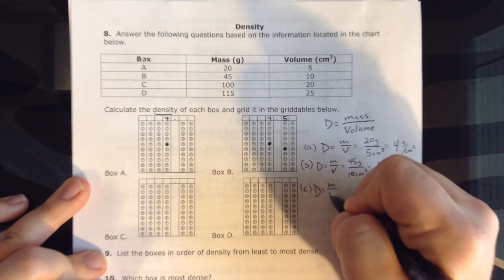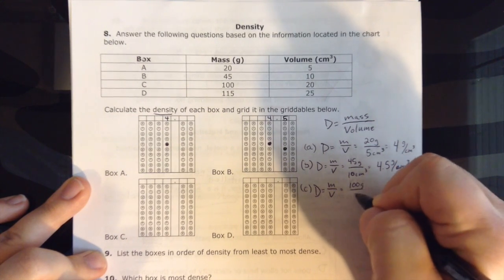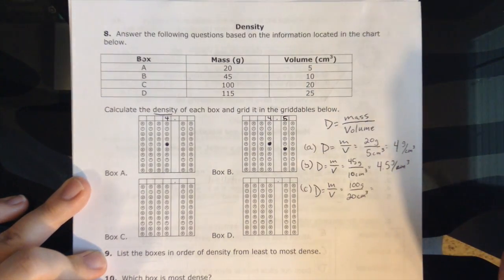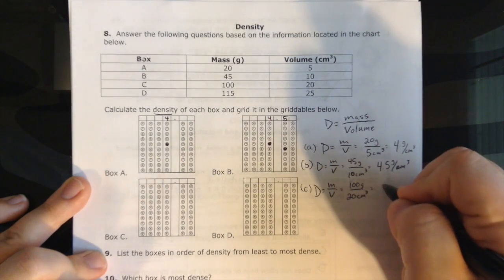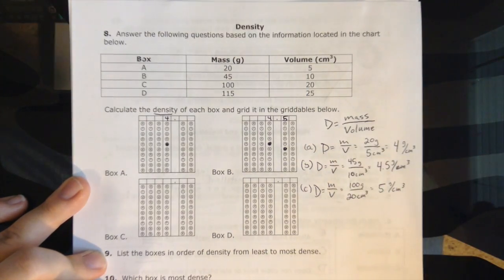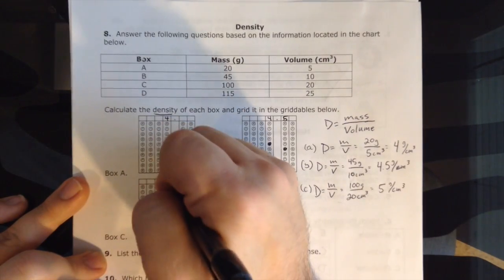So letter C here, density equals mass divided by volume. 100 grams divided by 20 centimeters cubed. And 100 divided by 20 is 5 grams per centimeter cubed. So we grid that in.